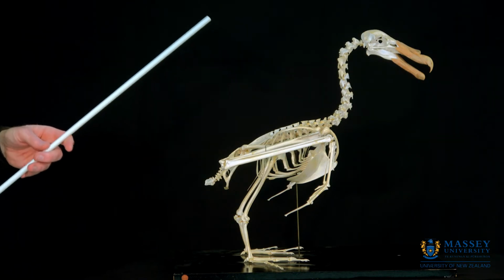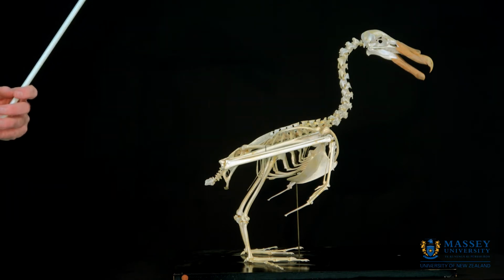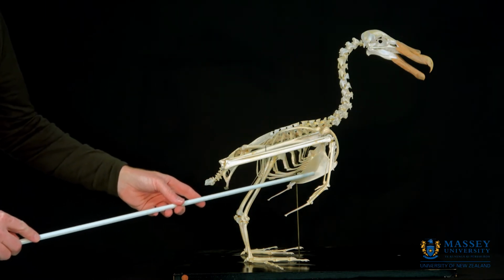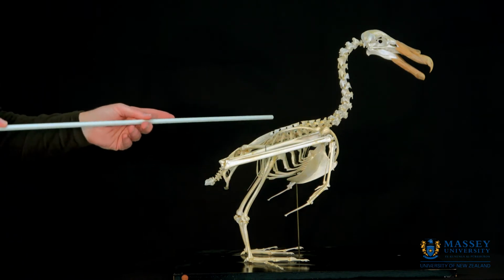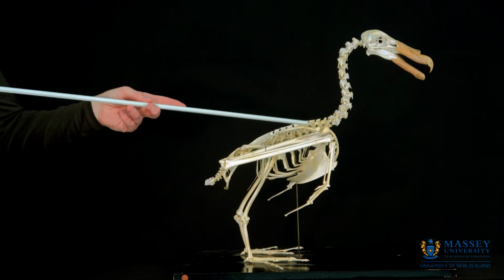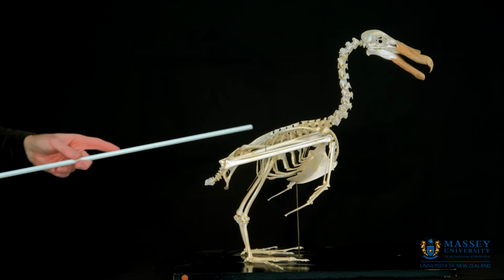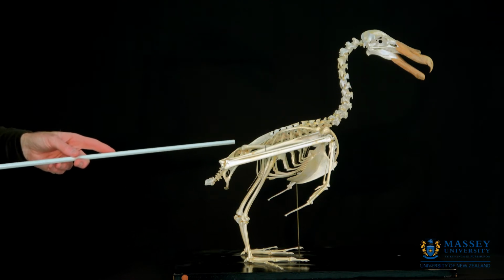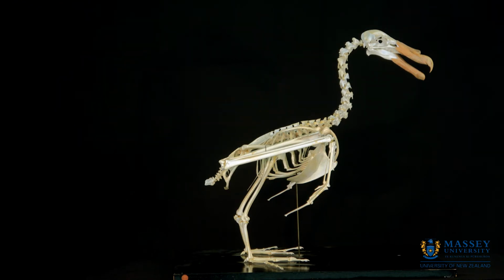With the pectoral girdle, the only attachment of the pectoral girdle to the vertebral column is indirect. If you notice, the sternum is attached to these ventral ribs, that are then attached to the main ribs coming down from the vertebral column. There is no direct connection between the shoulder girdle and the vertebral column. There is, of course, a direct connection between the pelvic girdle and the vertebral column in the synsacrum.